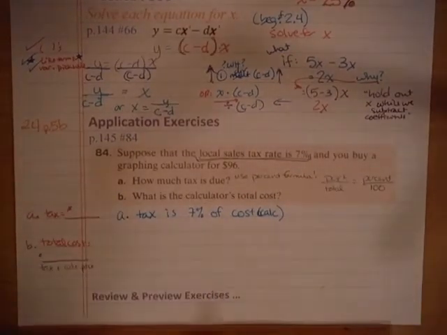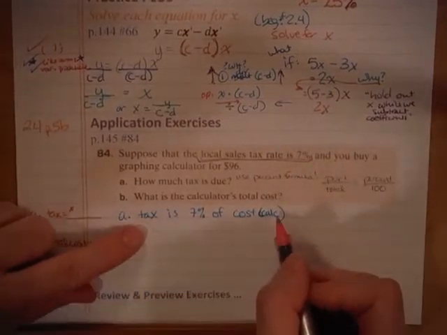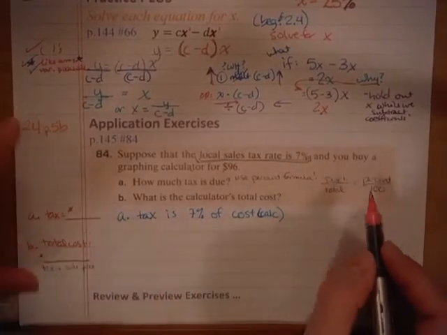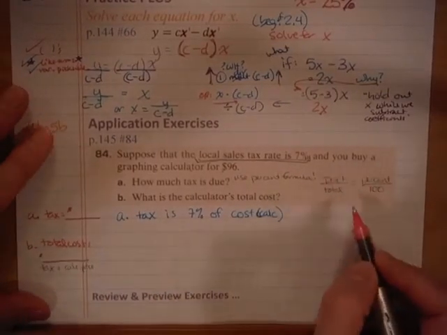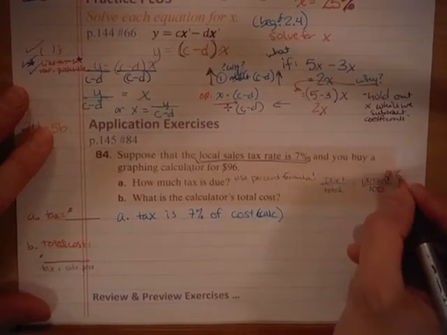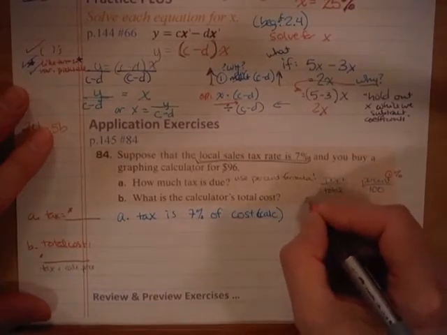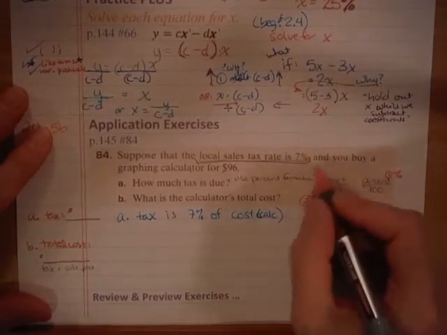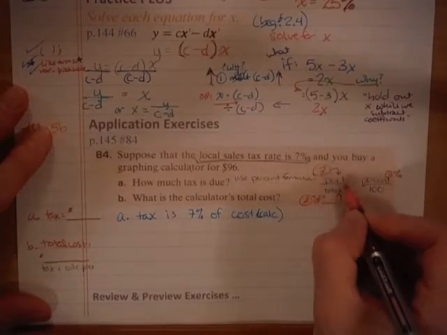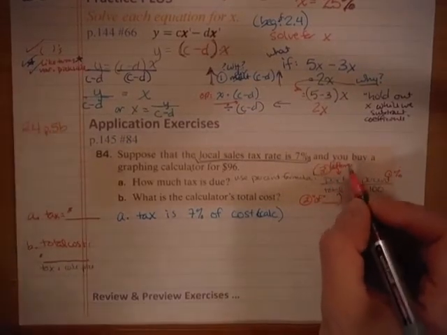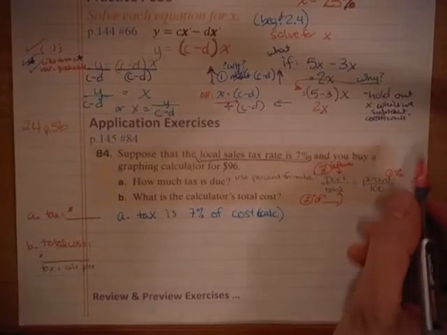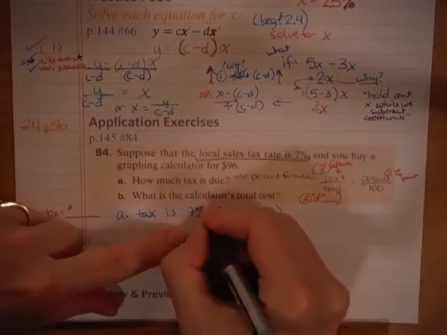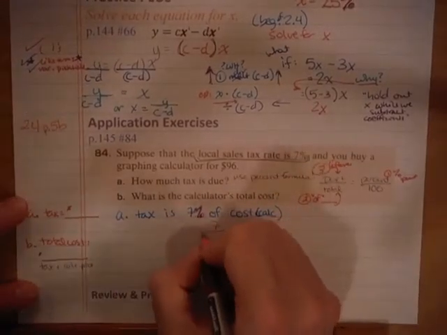Okay, so it's 7% of the cost. Now, when we translate it that way, 7% of the calculator, the tax is, then we can come up with what pieces go where. The very first thing we look for is the percent. The second thing we look for is the word of, because right after the word of is our total amount. And then we look for the third piece, and that represents the part. The leftover piece of the statement goes in the part position of this formula. So let's look for our percent sign or the word percent. In this case, they tell us 7%. So we know that 7 goes over the 100.